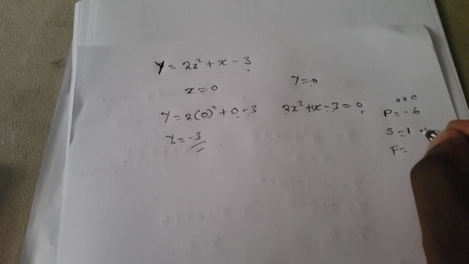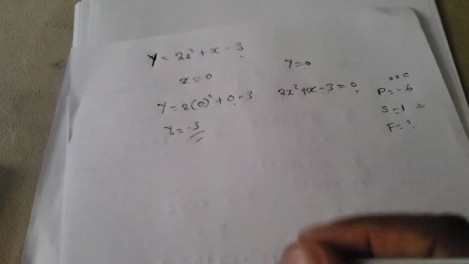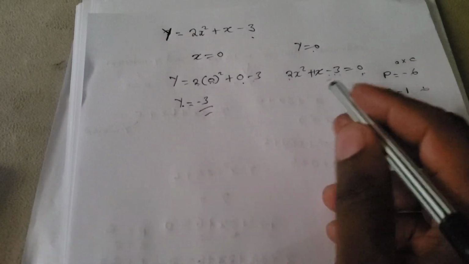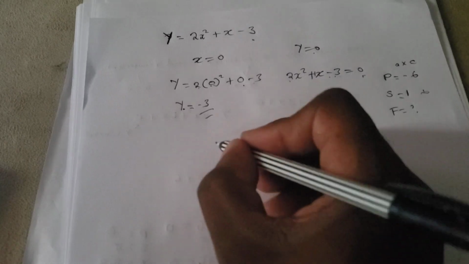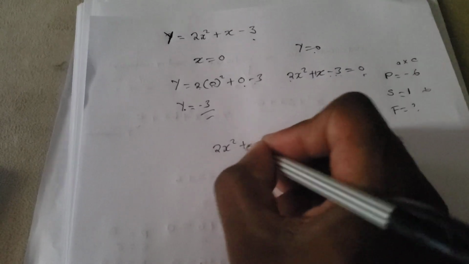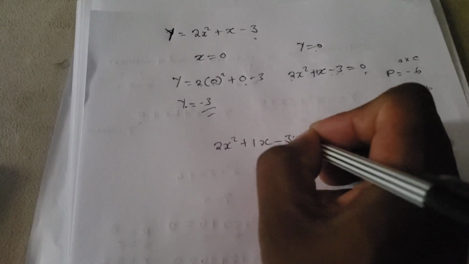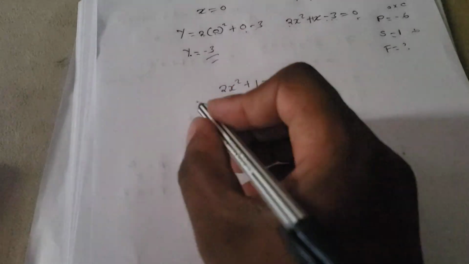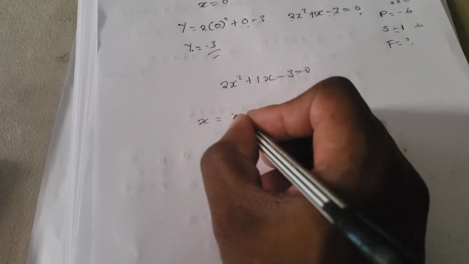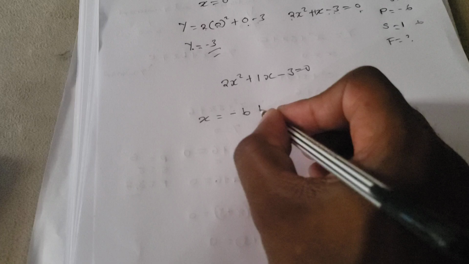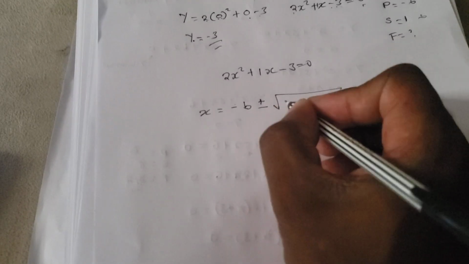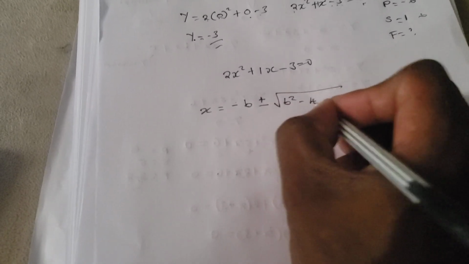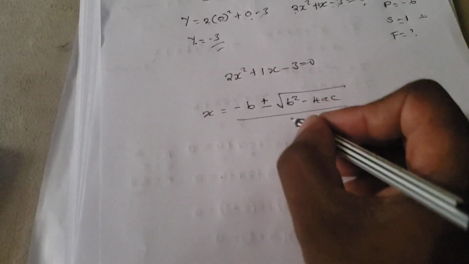If you're unable to find the factors, what you're supposed to do quickly is jump in and use the quadratic formula. So we have 2x squared plus 1x minus 3 is equal to 0. So we say x is equal to -b, positive or negative, square root of b squared minus 4ac, over 2a.